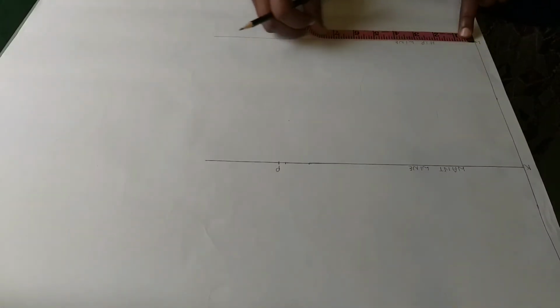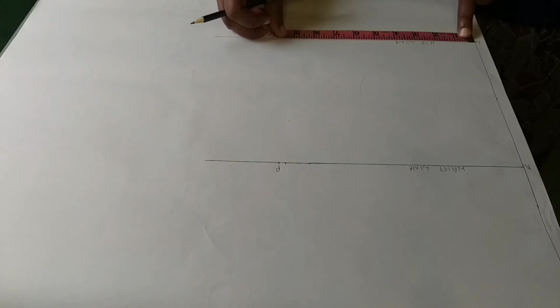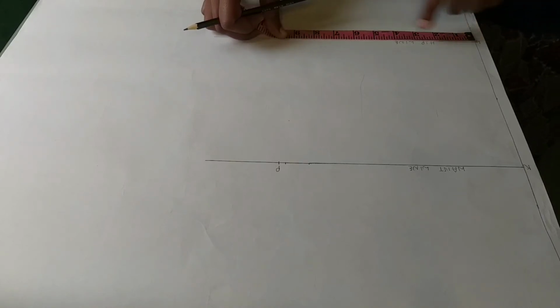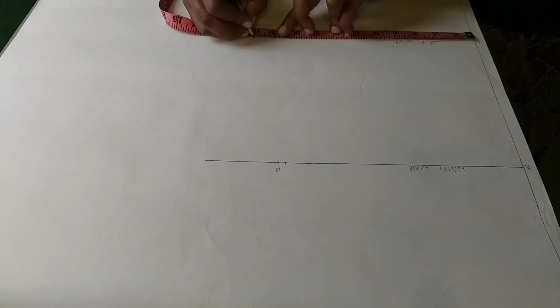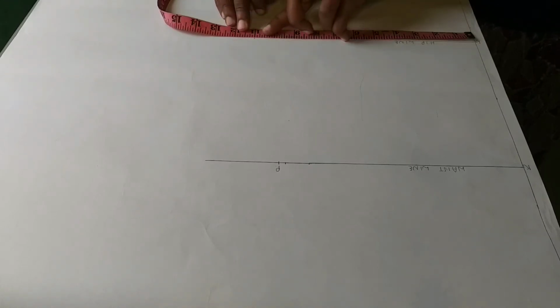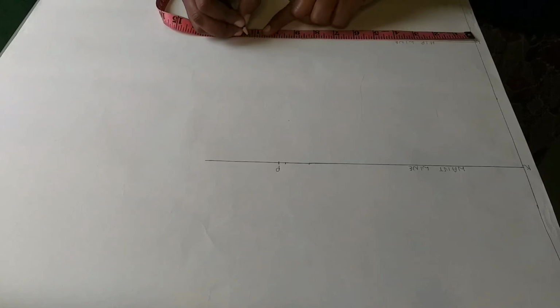On the hip line, measure quarter of the hip measurement. Mine is 11 inches, but plus 0.25 of the seam allowance.